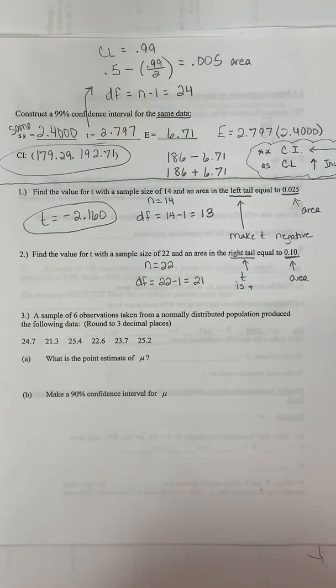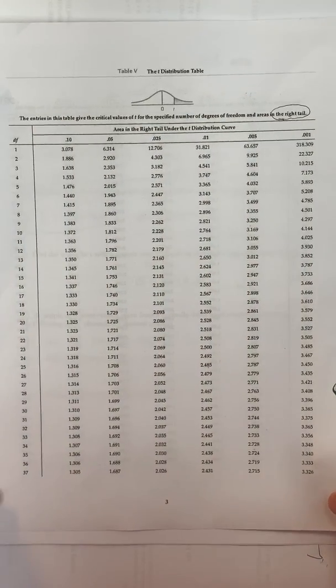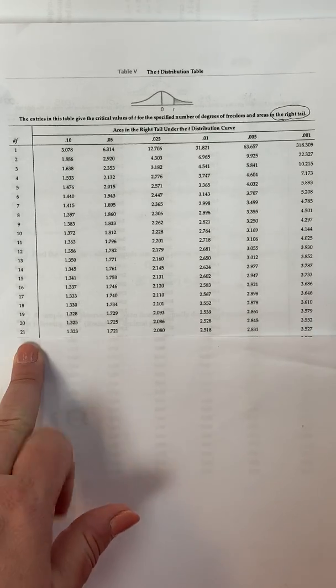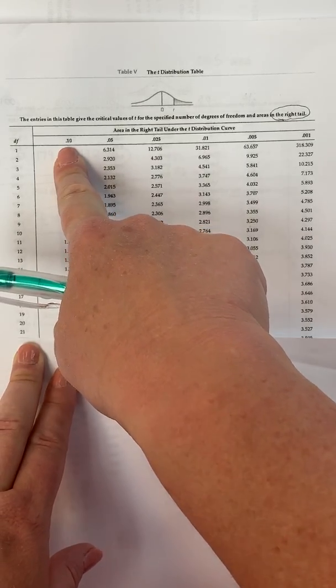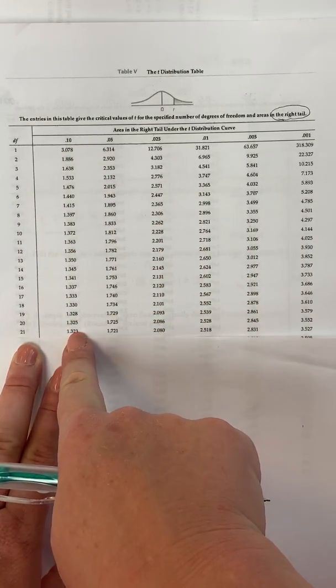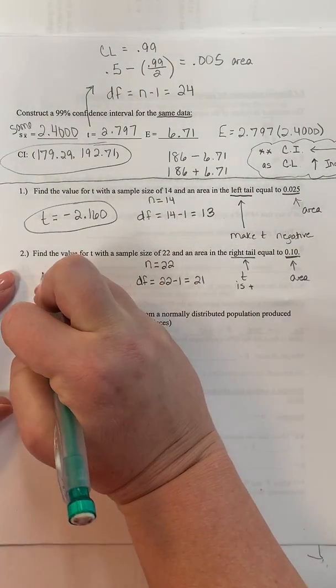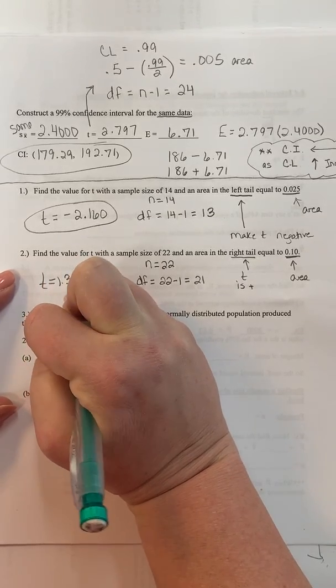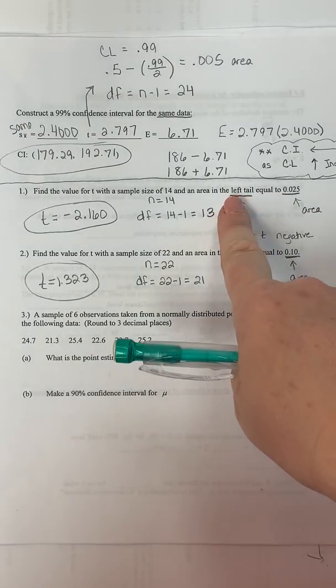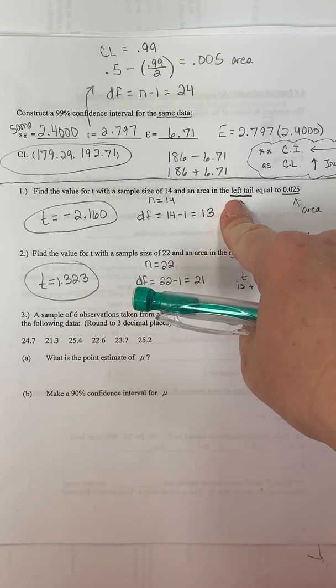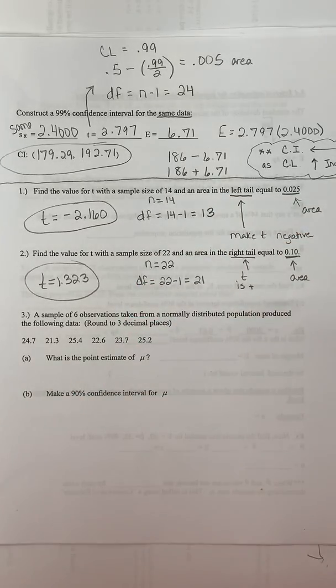So we're going to go to our chart. We are going to go down to degrees of freedom of 21. We're going to go across until we get to 0.1. It's the very first column. Go down. Here's our t, and we're going to leave it positive. 1.323. We leave it positive because it said right tail. Now again, we always leave it positive, unless it says left tail, and you very rarely will see it, but you will every once in a while.